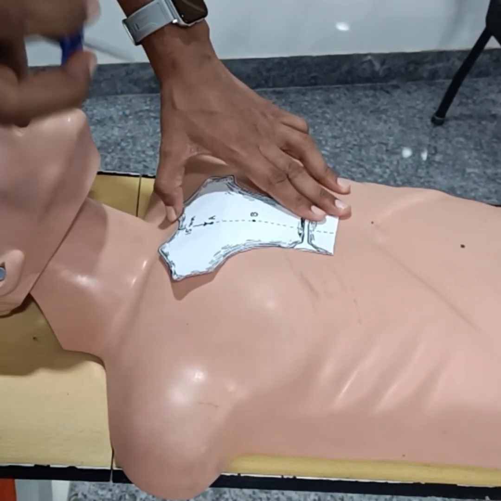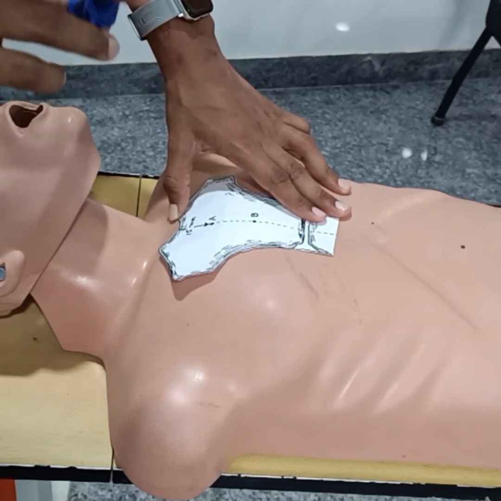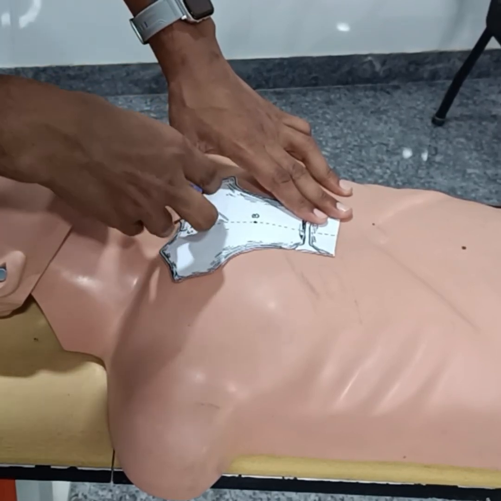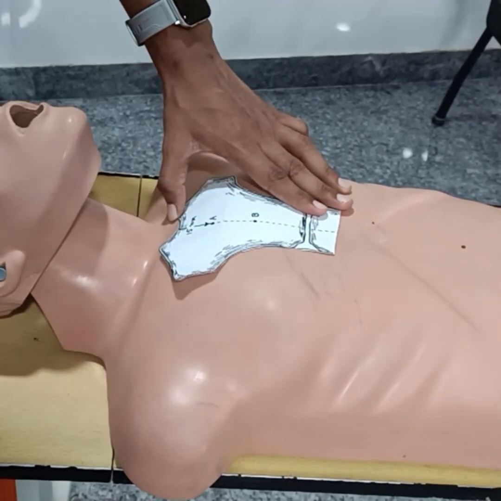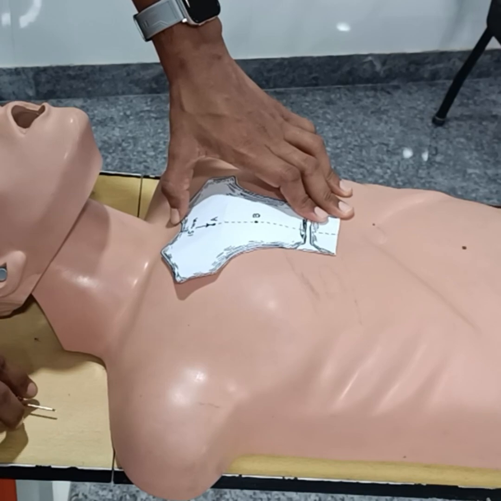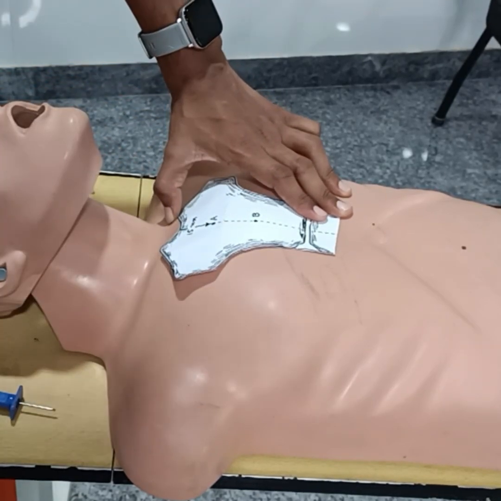Here, all the things we are going to perform with manually operated devices. Ideally you have to hold like this, and then with a 45-degree angle you have to push into the person. Here, for every site, I am mentioning only the sites. Procedure-wise, it is the same as your IV access.